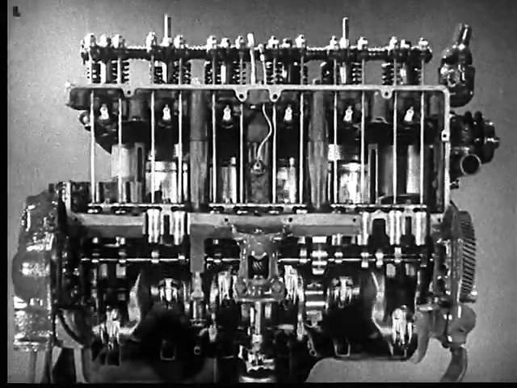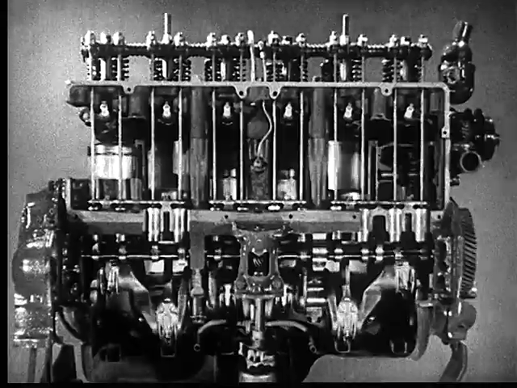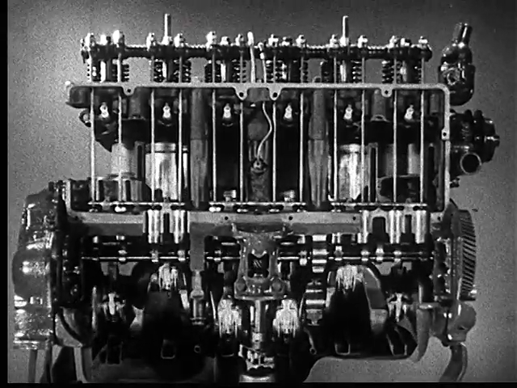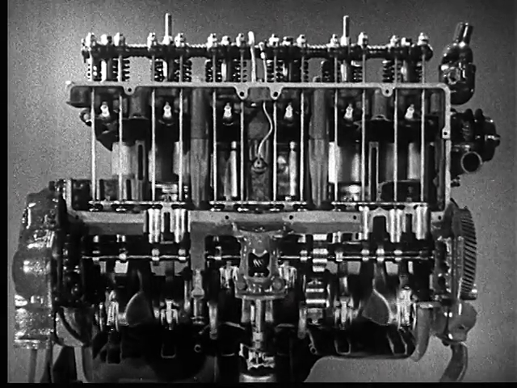parts and many types of moving surfaces in the automobile engine. Consequently, the engines in our cars today use all three methods of lubrication.